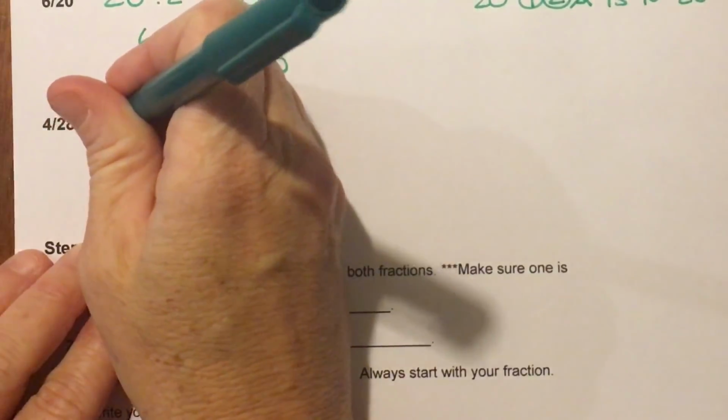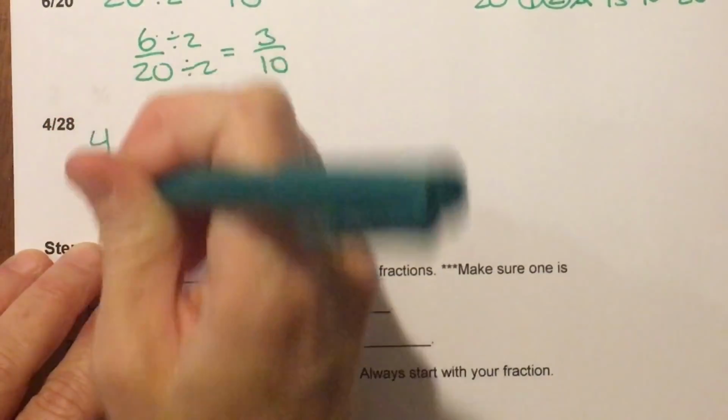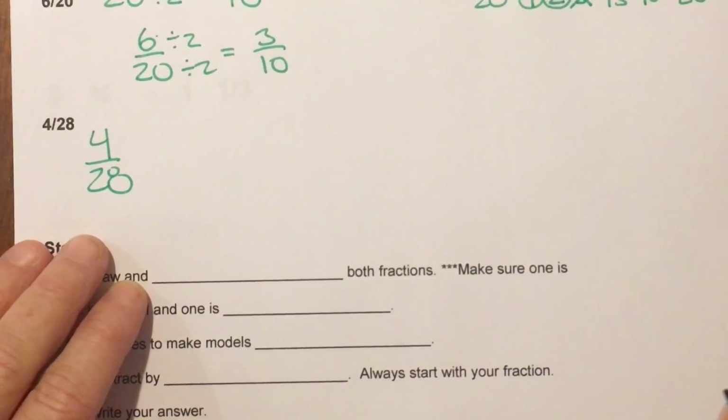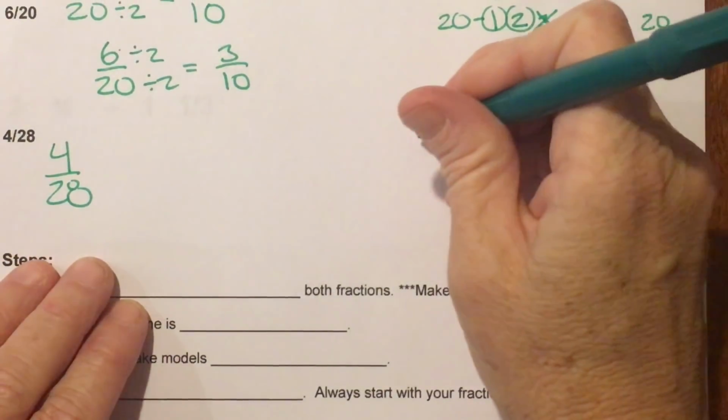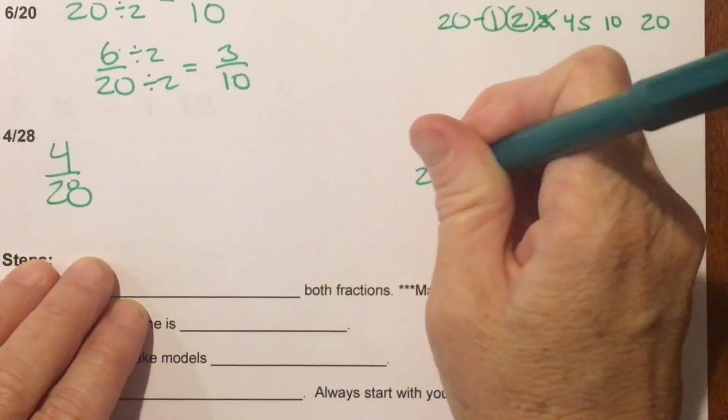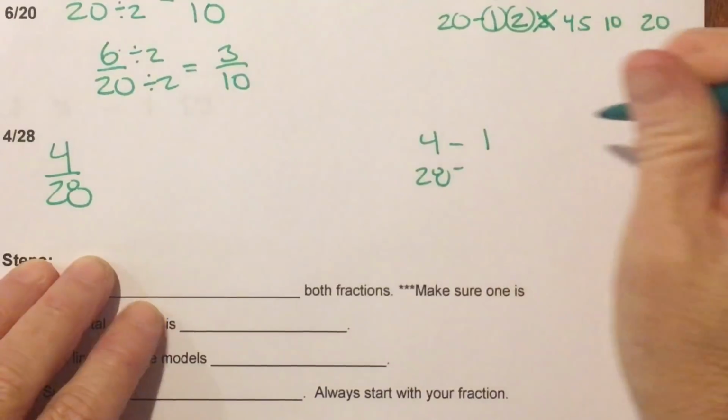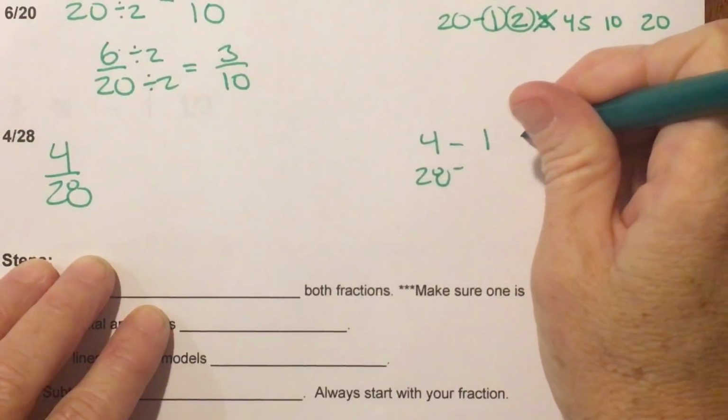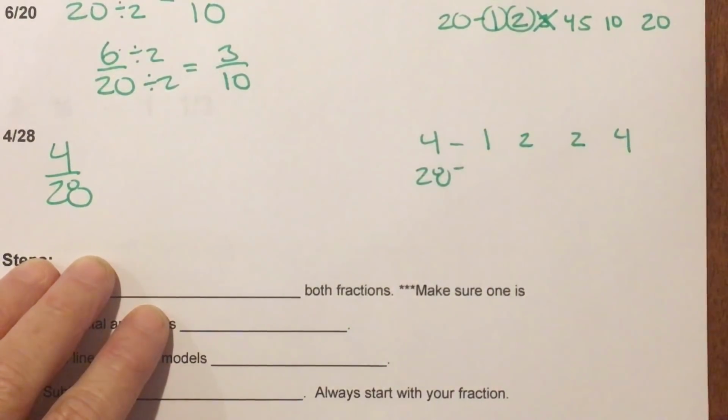So my fraction is 4/28ths, and I need to figure out what the GCF is. So I could come over here and list my factors. 1 times 4, 2 times 2.